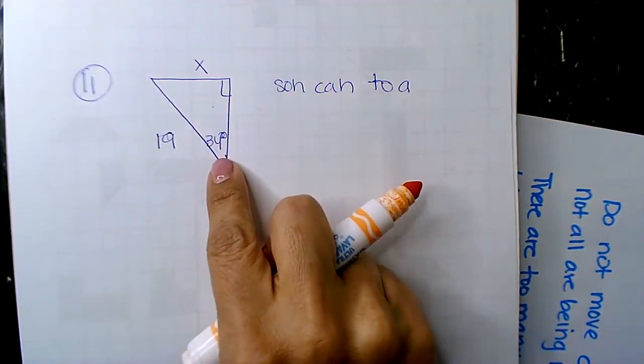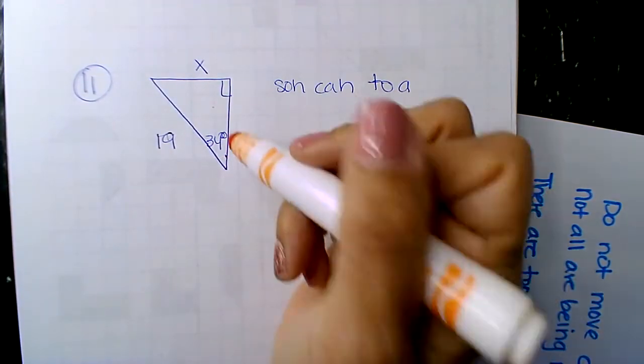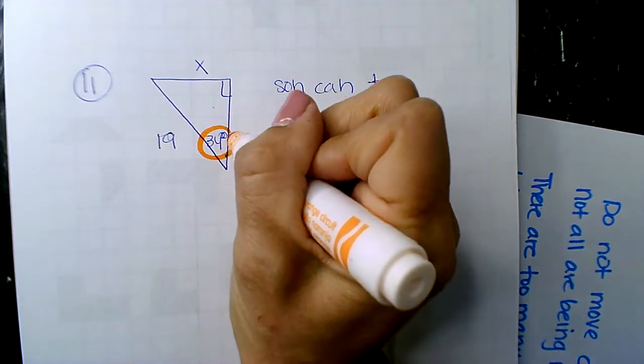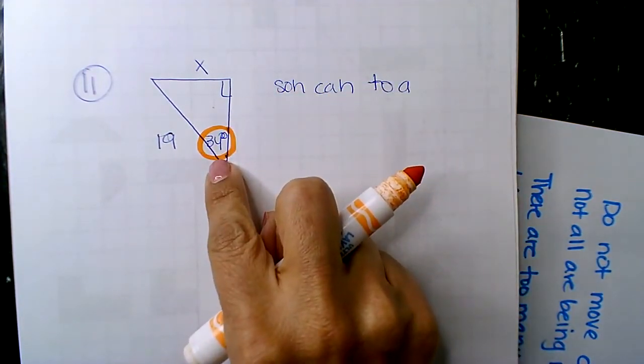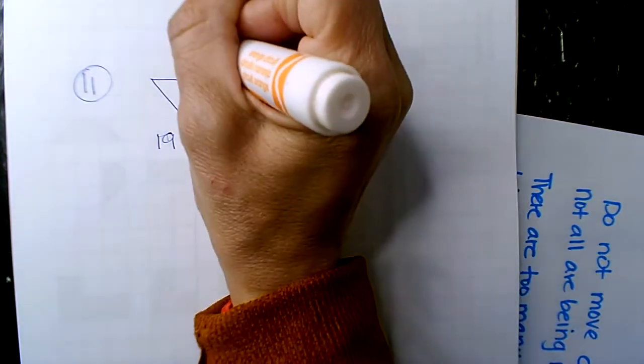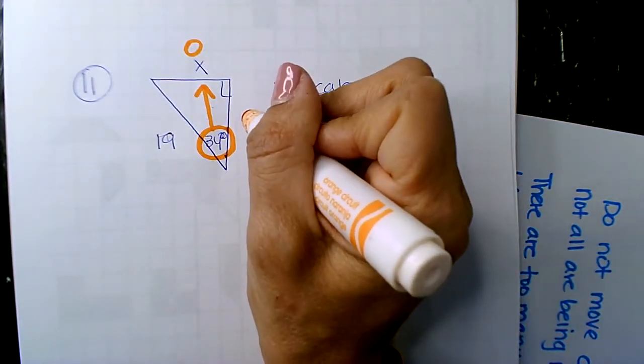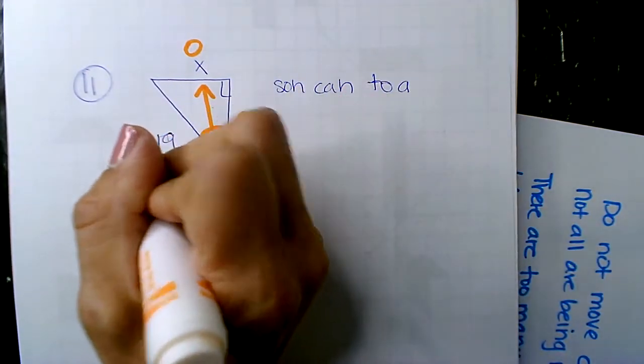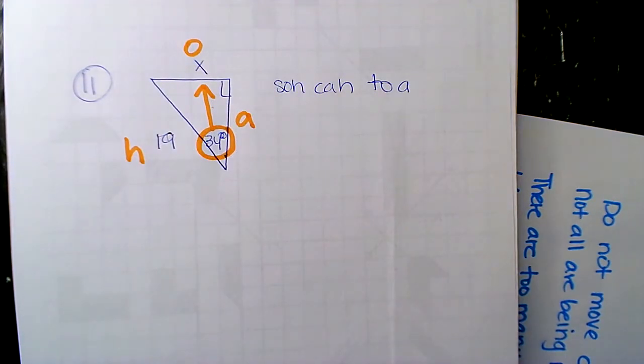Okay, so unlike yesterday where you were given an angle, now my angle is an actual degree, 34 degrees. So then this x length is my opposite, this side is my adjacent, and this is my hypotenuse. Now, I'm going to write all three trig functions.